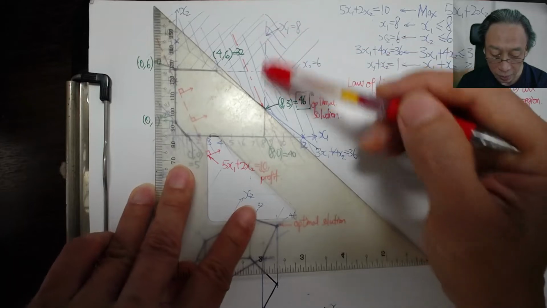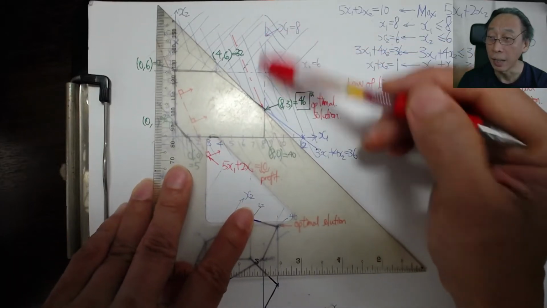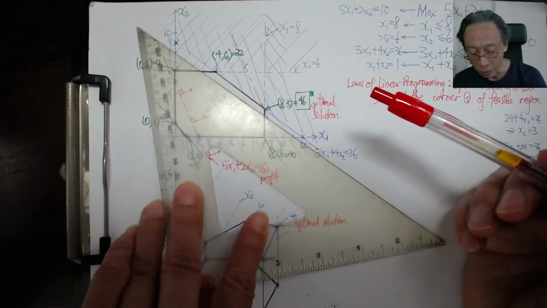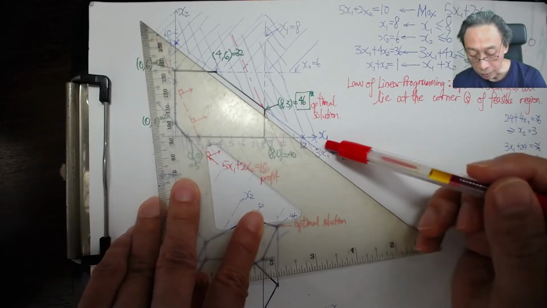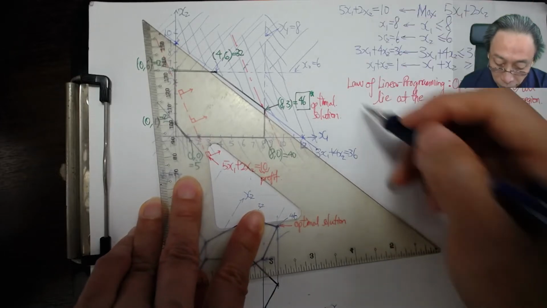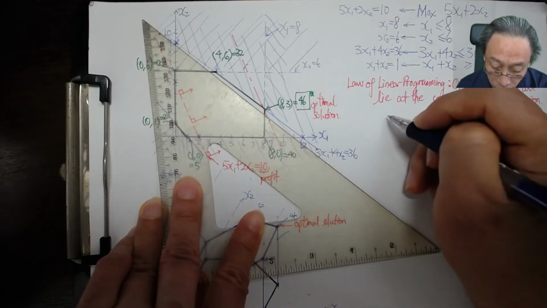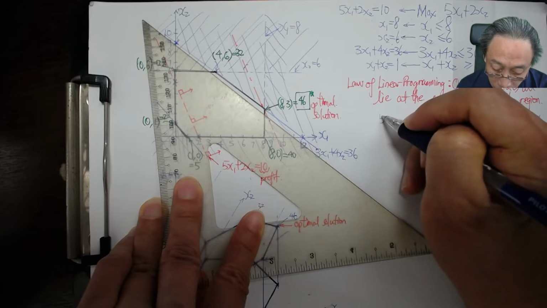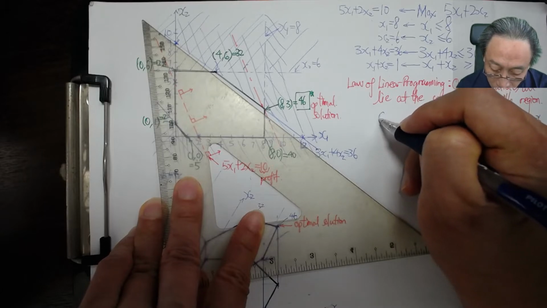So, in other words, what we want to ask is, to what extent will the gradient stay between, in this case, the gradient of the line x1 equals 8 and the gradient of the line 3x1 plus 4x2 equals 36. Okay, so we're going to rewrite this 5x1 plus 2x2. So 5x1, we're just going to call it C1, right?